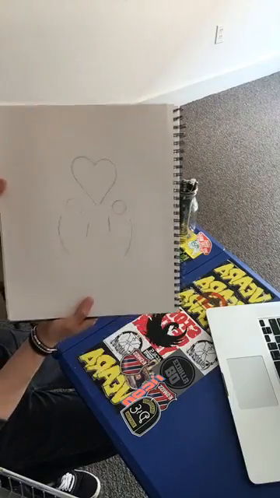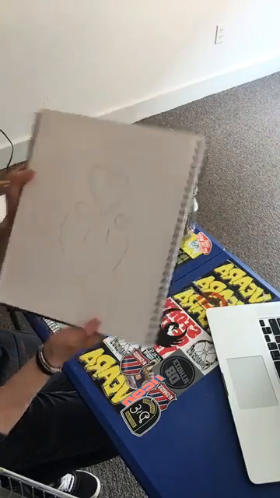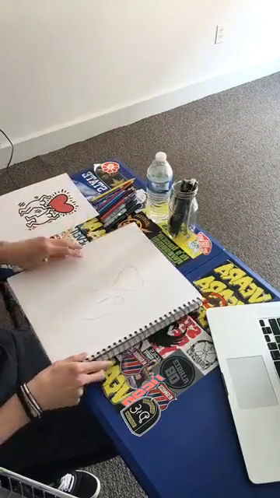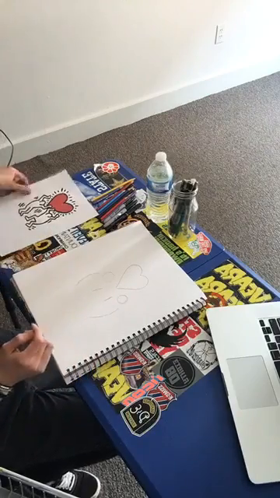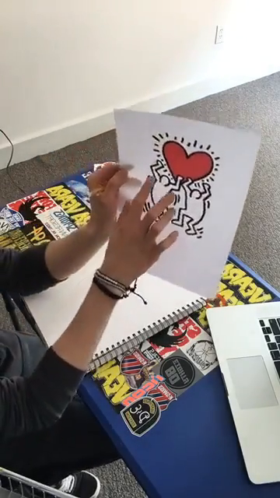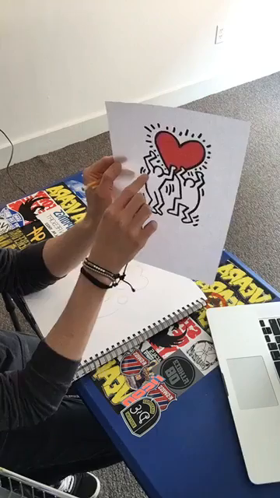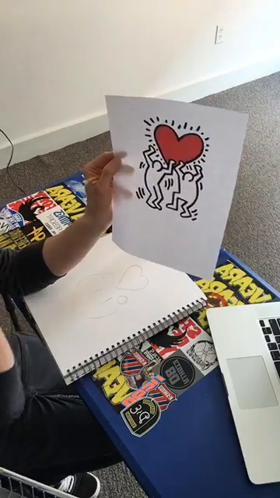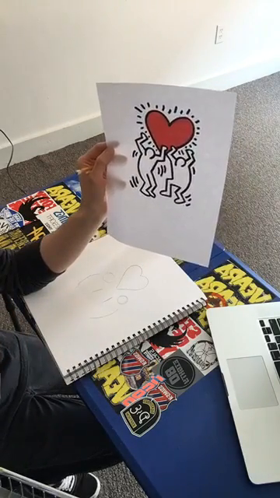All right, so this is what we have so far. From there, we're gonna start adding some of the arms. Now, the arms we can see go up and sort of support the heart that is floating above them.